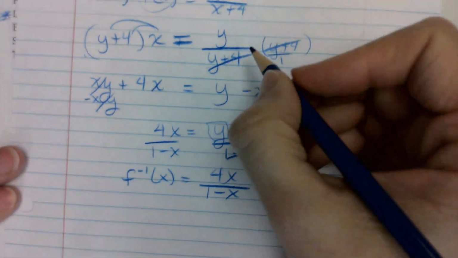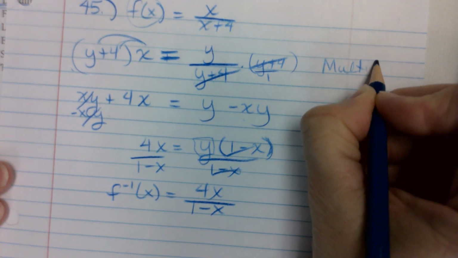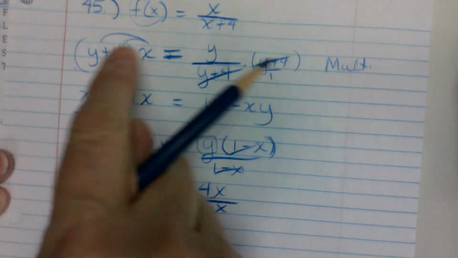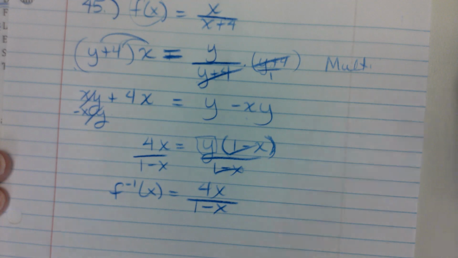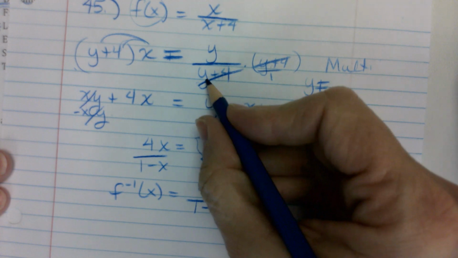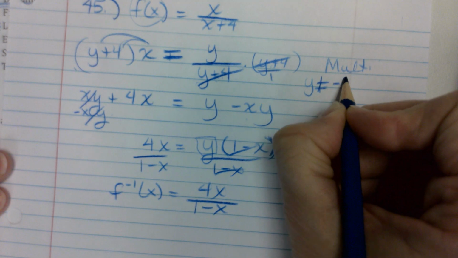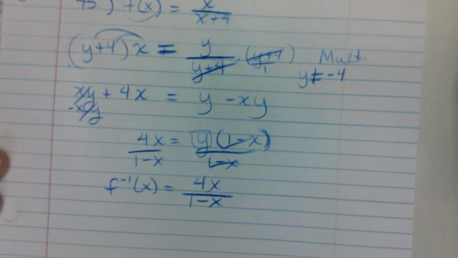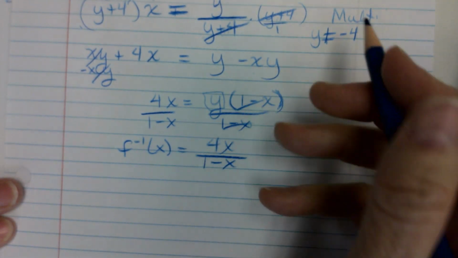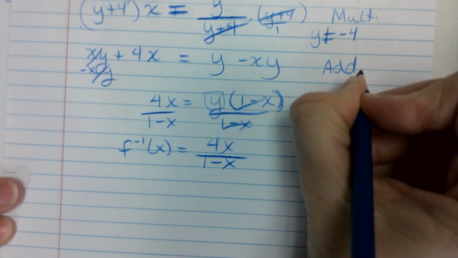So if we were giving reasons, this would be the multiplicative property. It's just plain multiplication. You can multiply both sides of an equation by the same thing, right? As long as y plus 4 is not equal to 0, making y not equal to negative 4. As long as y is not negative 4, this is a legal move, right? Then that's just the addition property of equality.